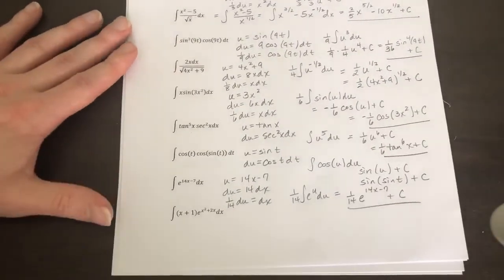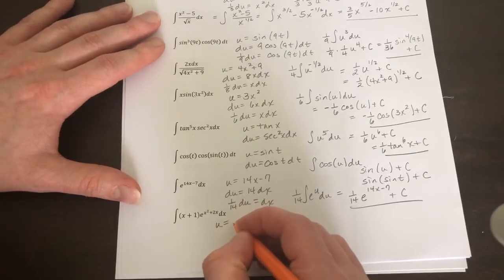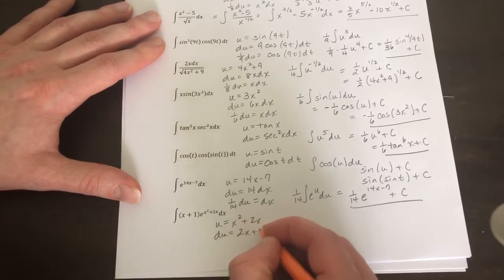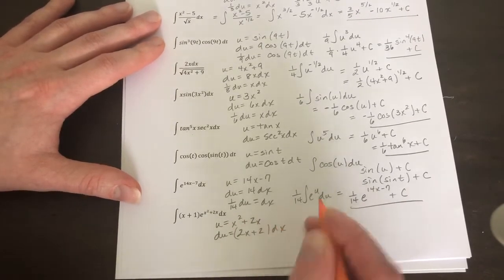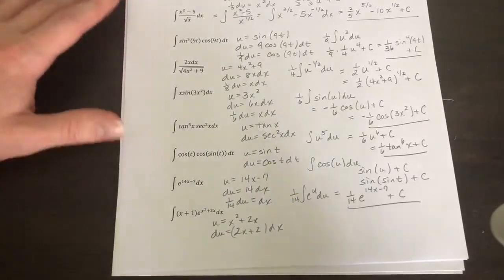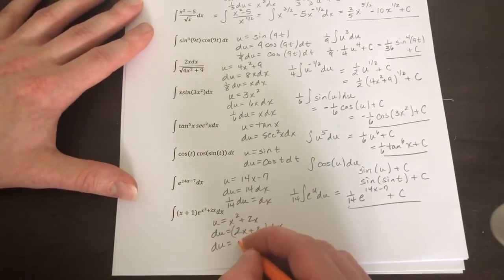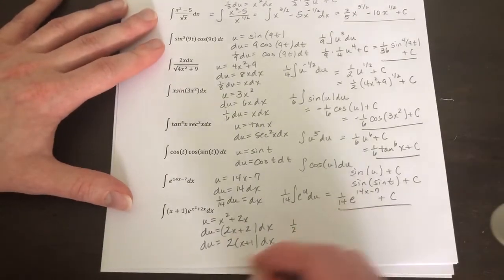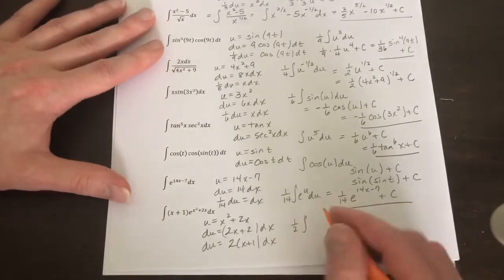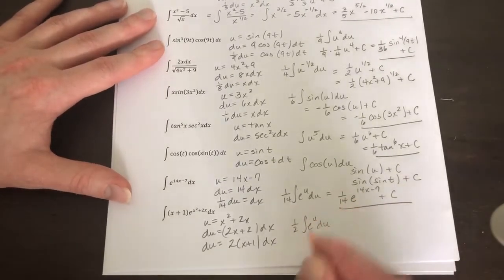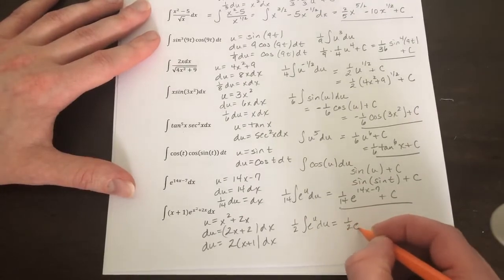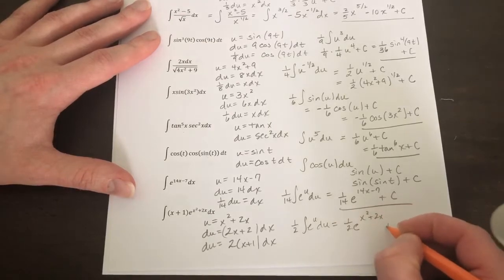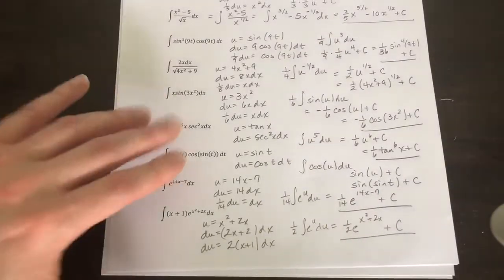Okay. Next one, your u is going to be x squared plus 2x. Your du is going to be 2x plus 2. Now, I don't have the 2x plus 2, but I can factor out a 2. So I'm going to divide by 2. So we get 1/2 the integral of e to the u du is equal to 1/2 e to the u power, which is x squared plus 2x plus c, like that.